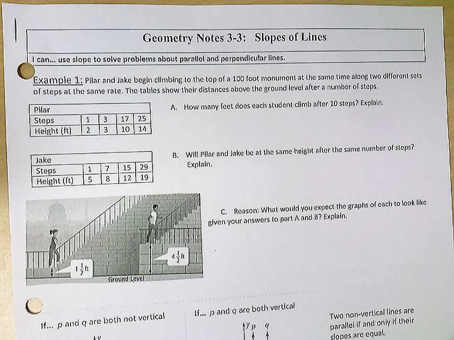What do we get? It would be 2 over 1, and then y equals mx plus b, the equation of a line. What's m? Find m. X and Y, right? Steps is the run, height is the rise, so it's 1.